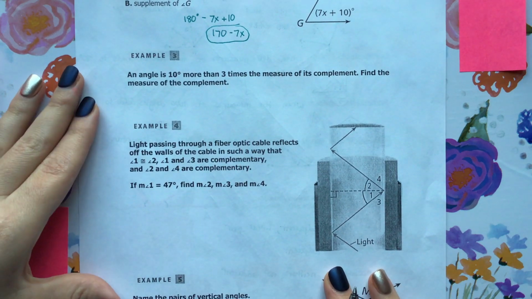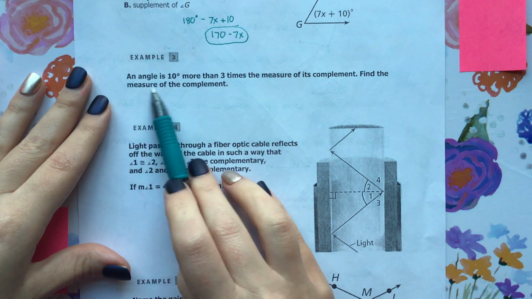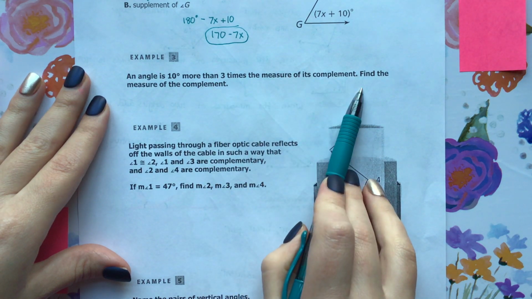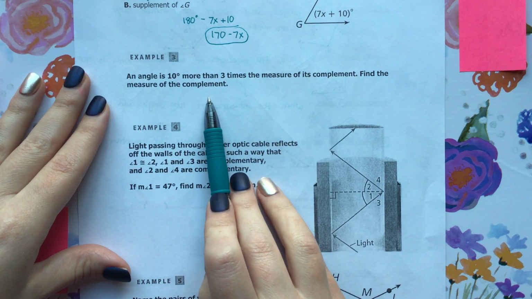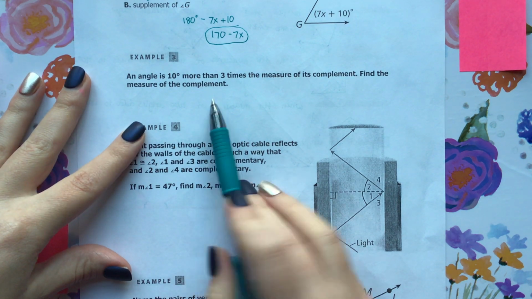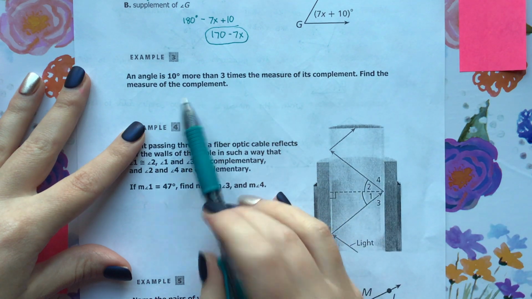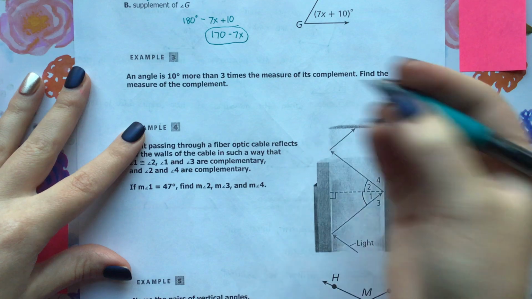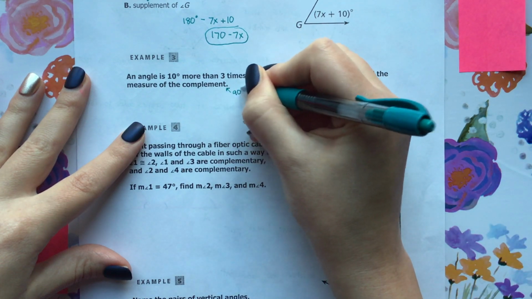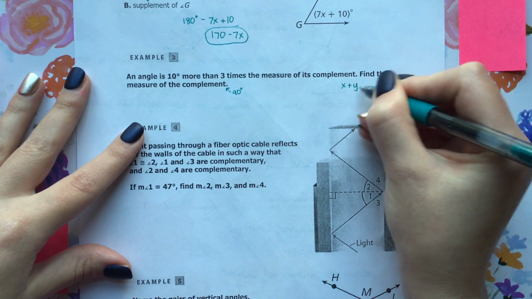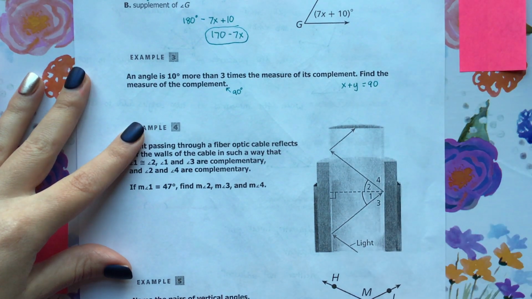All right, moving on, it says, an angle is 10 degrees more than 3 times the measure of its complement. Find the measure of the complement. This is a little wordy, but here's how I'm going to break it down. I know I have 2 angles and they're complementary of each other, meaning they add to 90 degrees. So I'm just going to call them angles x and y, and I'm going to say x plus y is equal to 90. I know that much so far.